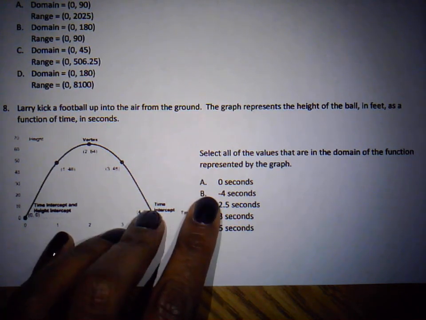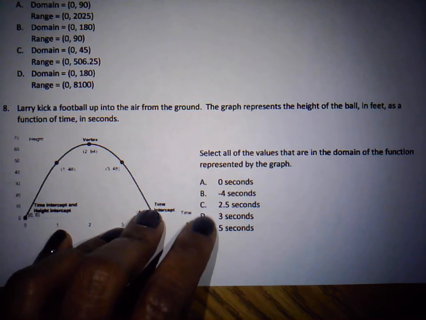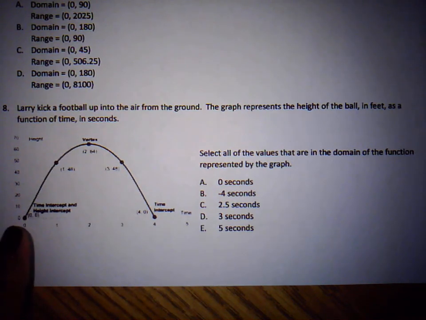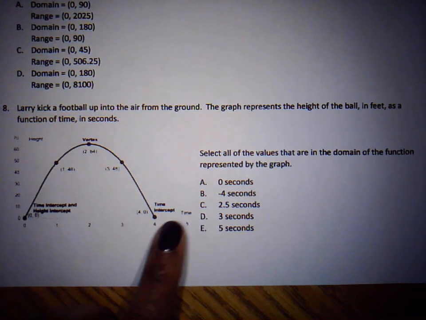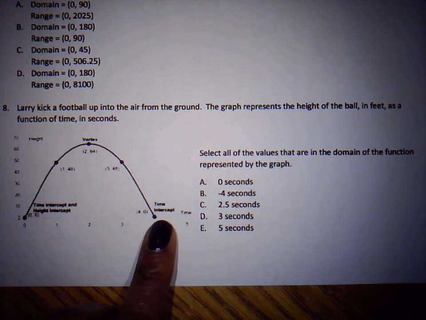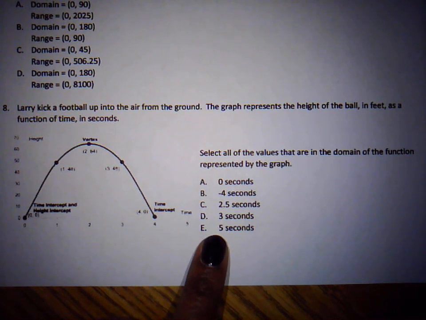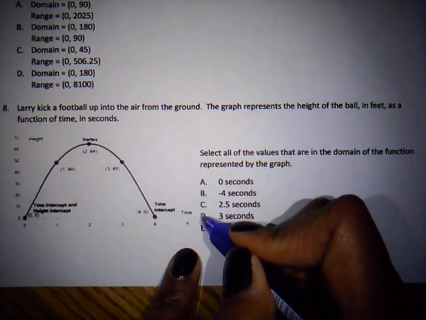So young people, of these answer choices, which of them fit in this domain? My domain looks like it goes from 0 to where? 0 to 4. Which of these fit inside of the domain? 5 is bigger than 4. Would I include 5? No. So I'd include this one.